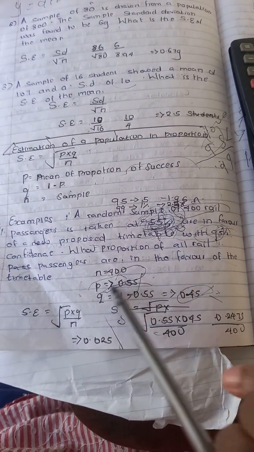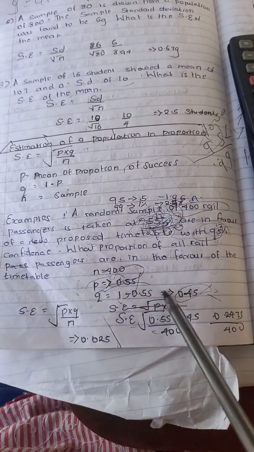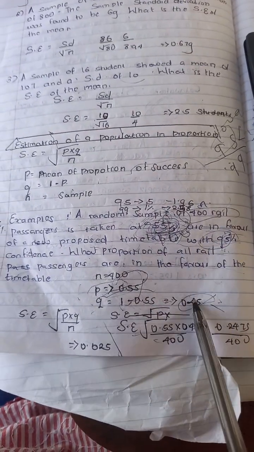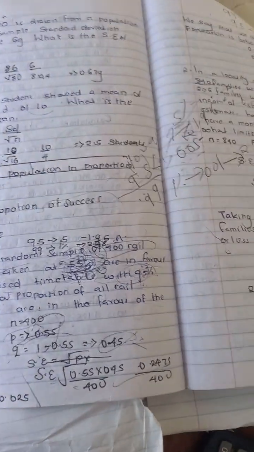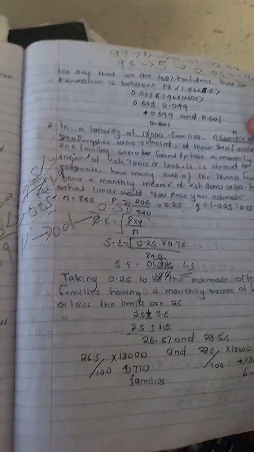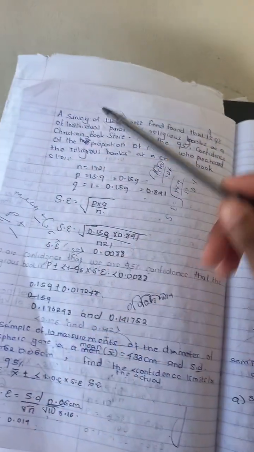N is 400, P is 0.55, from here. Q is 1 minus 0.55, because we say Q is 1 minus P. When you do that, you get this. So I request, maybe when you come on Saturday, we will pass through, you ask me questions, then we'll pass through here. You do these questions, and you can post so that you can see it.